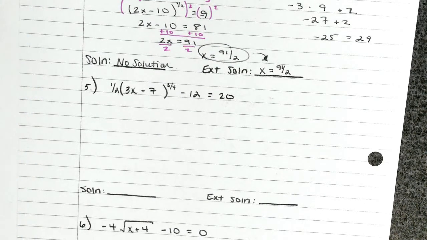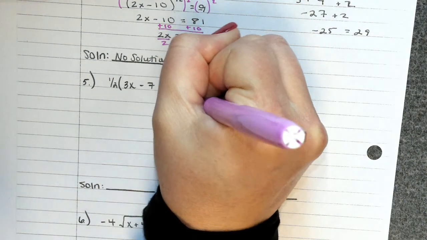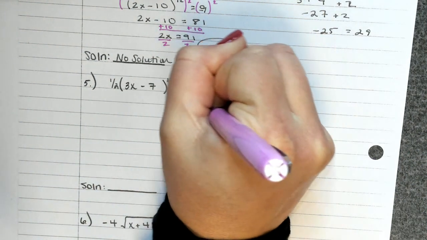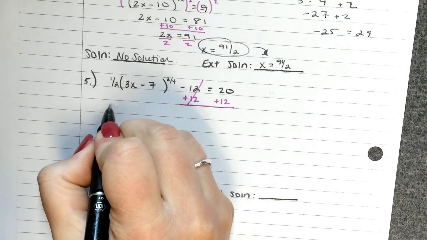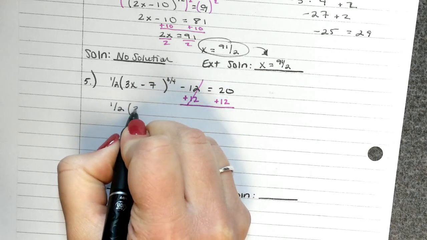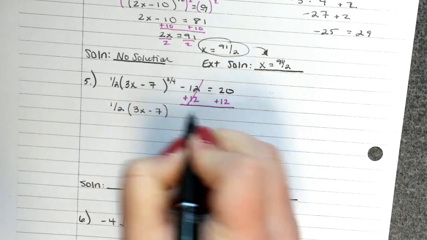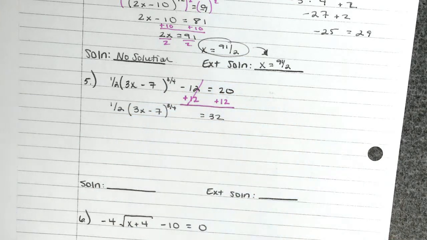All right, number 5. Number 16, what do we do first? Add 12 to both sides. And you get? 1/2, and then in parentheses 3x minus 7 to the 3/4 power equals 3. Perfect.